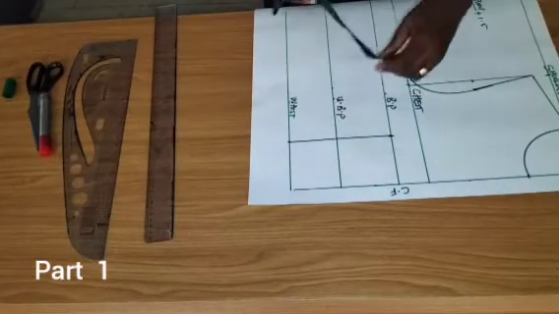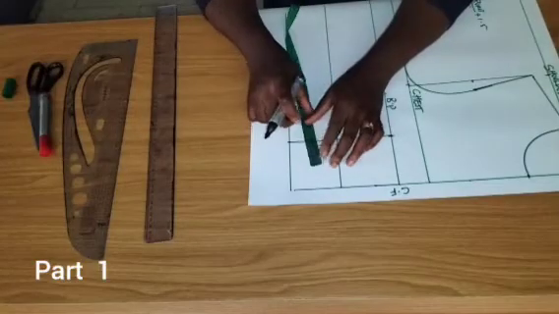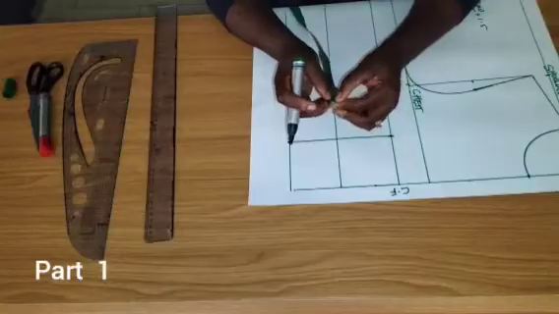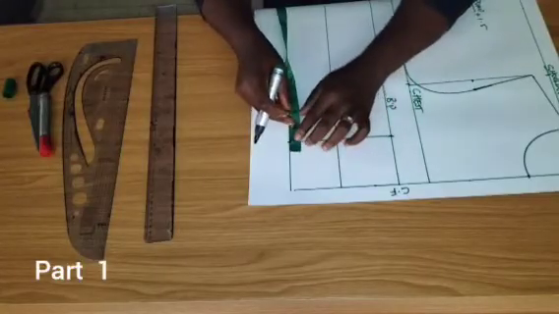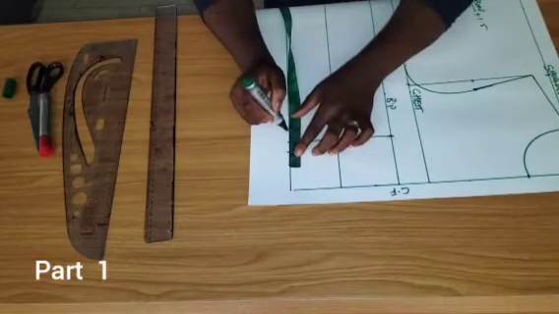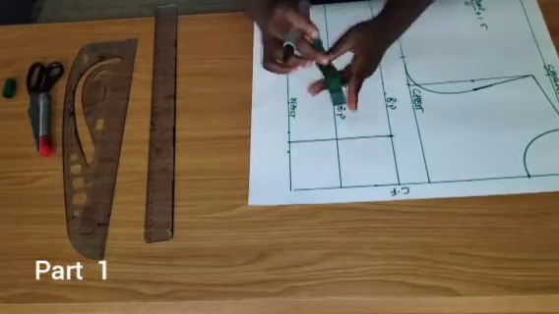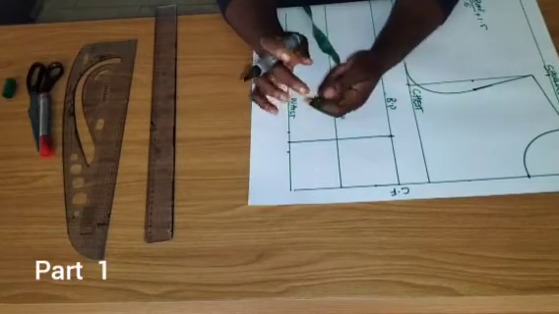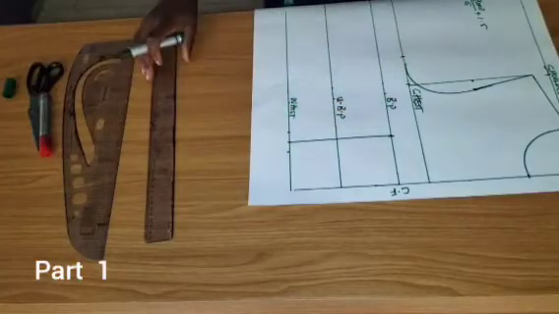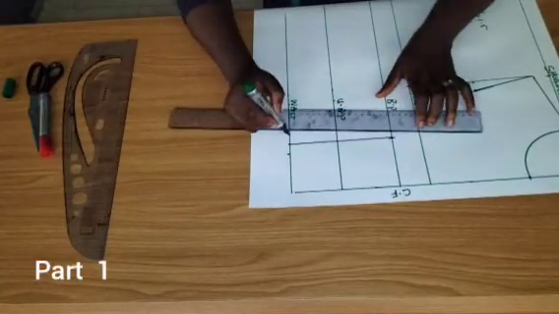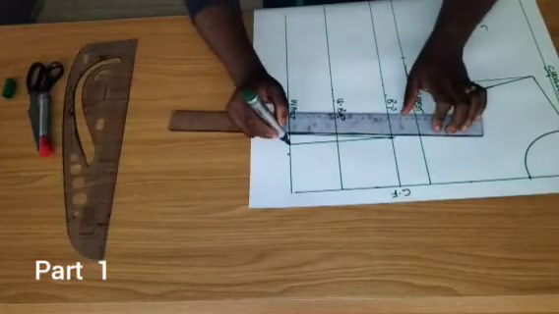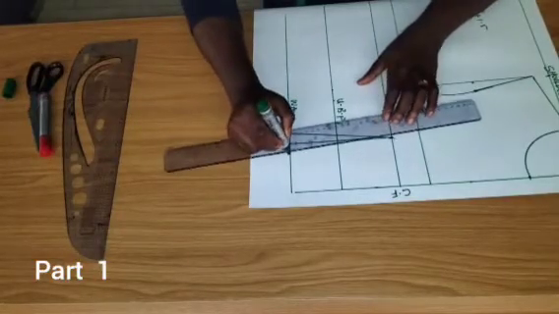I'm making use of a dart of 1.5 inches on my waist dart. So I will divide 1.5 inches by 2. I will have 0.75. So I'm imputing 0.75 on this side and 0.75 on this side. I'm using the mid part of my tape because the front of the tape is not that straight. So what I have from here to here is 3/4 inch, and from here to here is 3/4 inch.